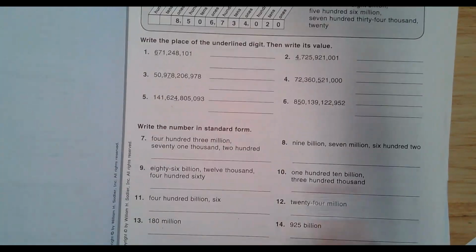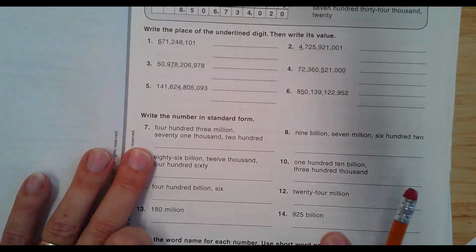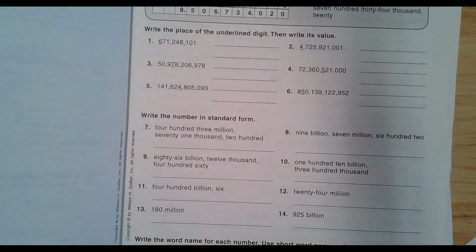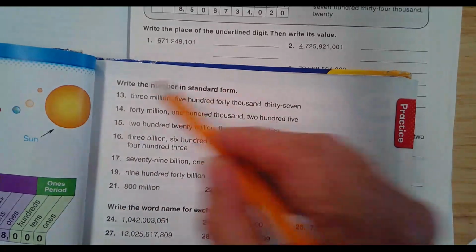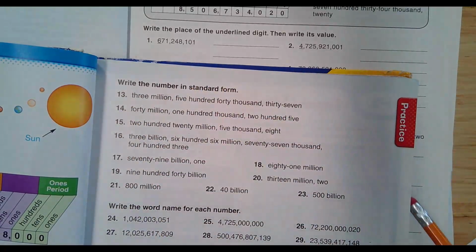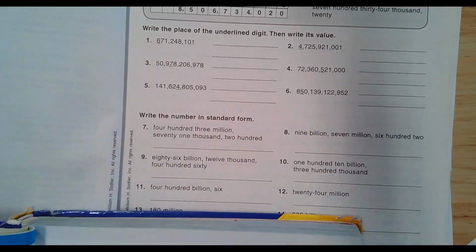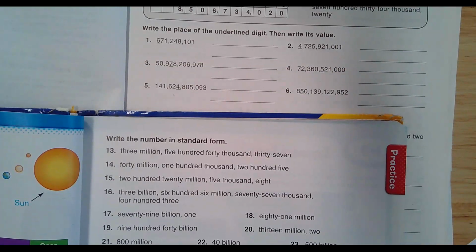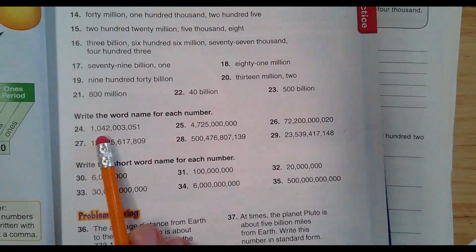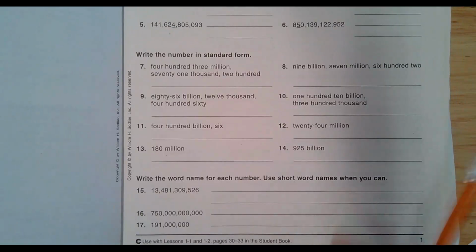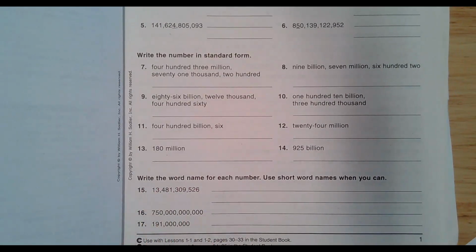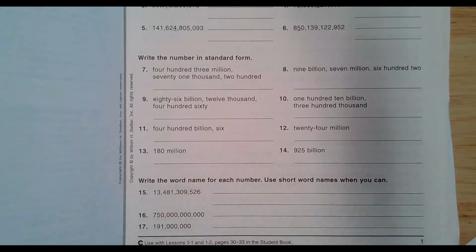The second part, 7 through 14, looks like a whole bunch of stuff in word form. We have to get it into standard form. That would be the exact same thing that we did in this section right here, right? Write the number in standard form. Yeah? Okay. And what are we working on now? Now we're writing things out in word form. What do we need to do at the end? Write it in word form. I don't care about this, just write the word form. You've got 3 numbers to write out in word form in your homework. So that's the homework.